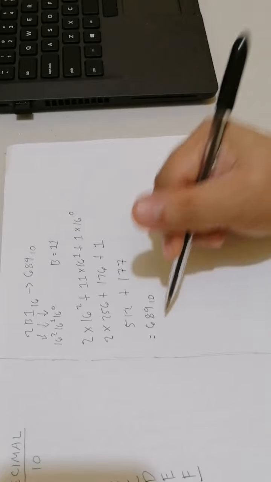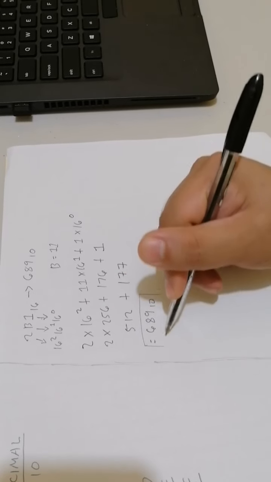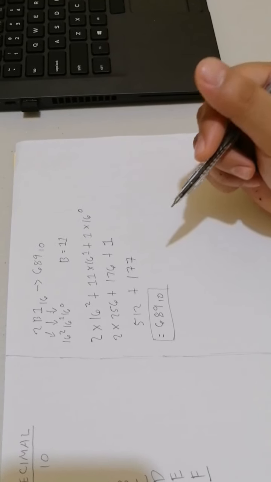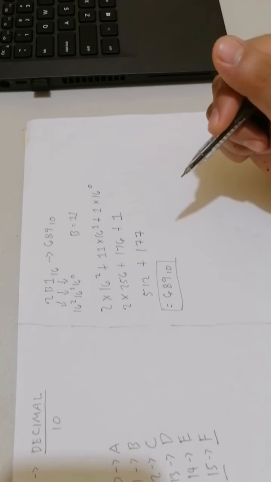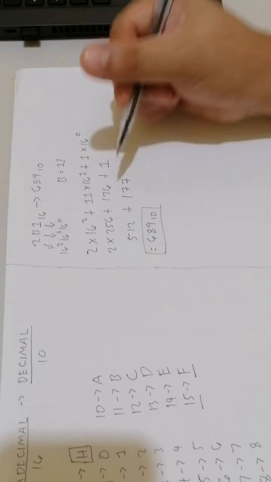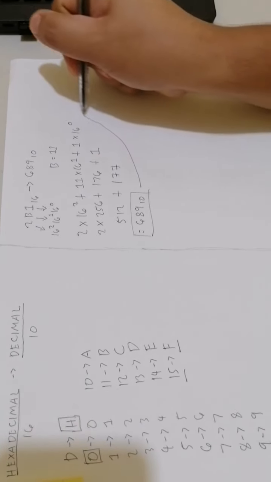So this is the answer in the base 10 system. That's how we can convert a hexadecimal number in the base 16 system to a decimal number in the base 10 system. So it's similar.